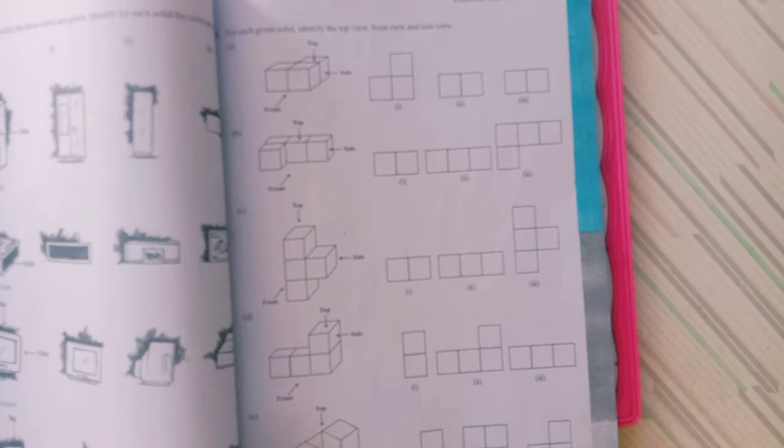Now the E shape is there. From the top we see only this, so this is the top view. From the side we can see this part, so this is the side view, and from the front we see this, so this is the front view.